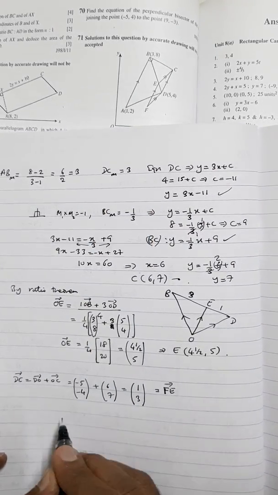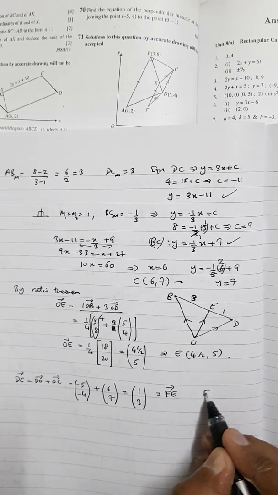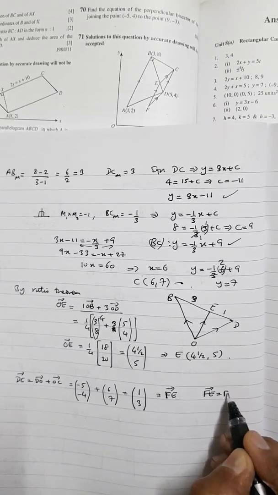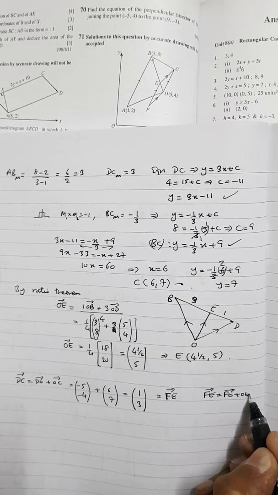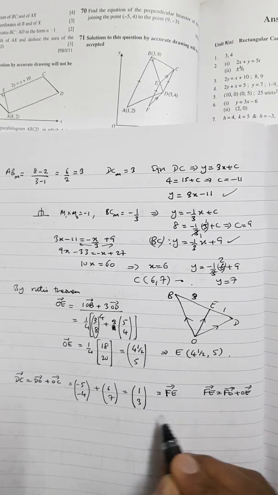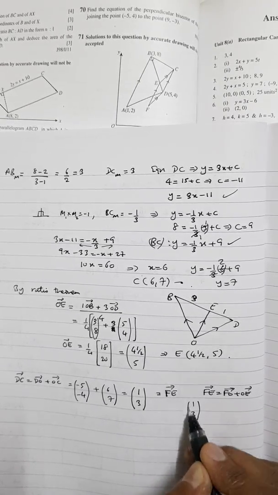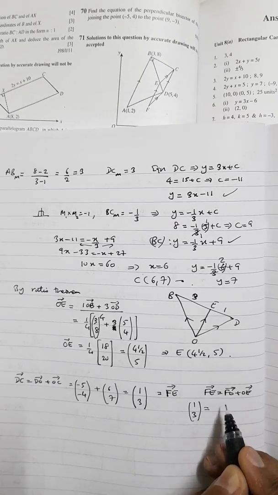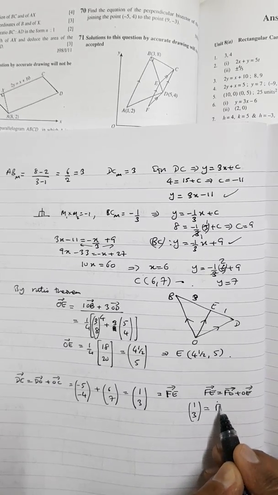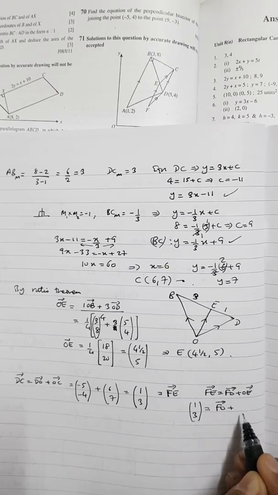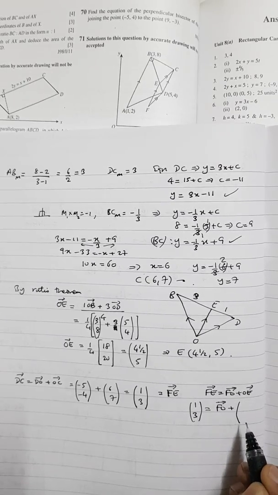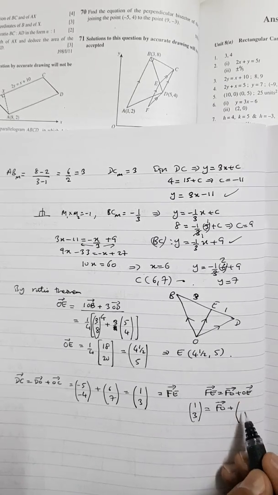And what is FE? Now FE is FO plus OE. And FE is (1, 3), which is equal to FO plus OE, and OE was found to be (4.5, 5).